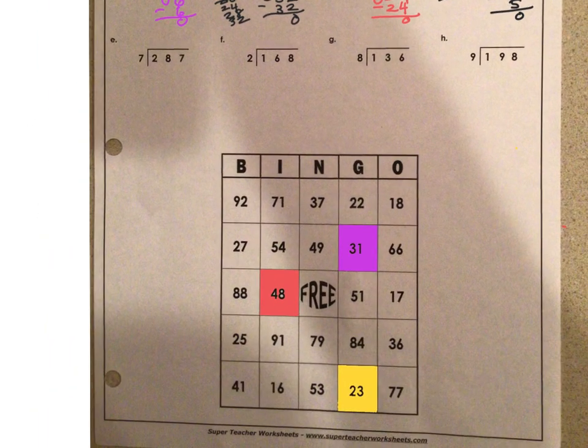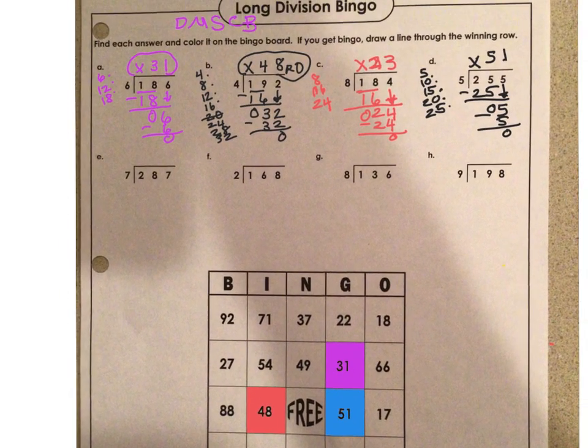All right. And maybe we're getting close to a bingo, aren't we? All right. Okay, I'm going to do one more with you, and then I'm going to leave 3 for you to do on your own, okay? All right, let's look at our next one.